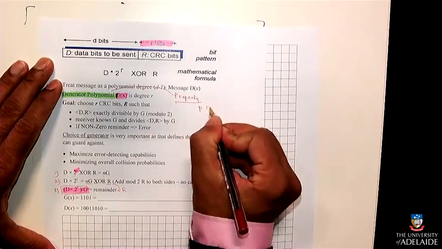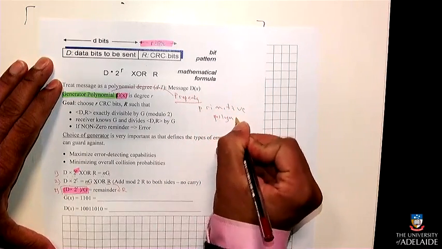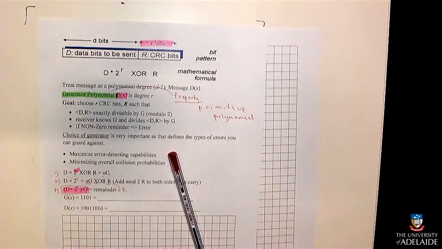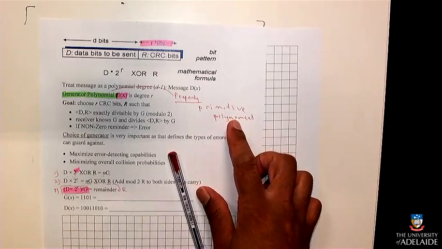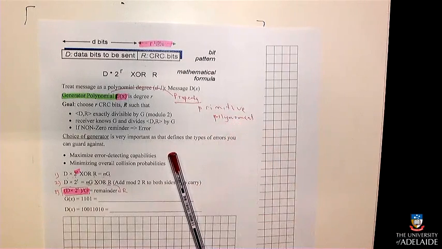it should be a primitive polynomial. Primitive is like the same as prime. That means the largest factor should be the degree of the polynomial less 1. So that means there's no other number that you can divide this polynomial by, other than, let's say, 1 degree less than itself. So you don't have to think too much, but there's a whole lot of good primitive polynomials out there, and it's very easy to look this up.